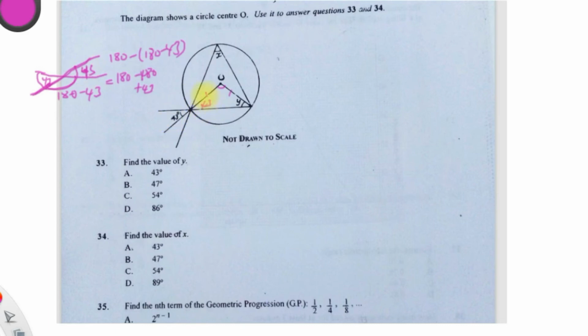So if this is 43, then y is equal to 43, because this is an isosceles triangle, and the base angles in an isosceles triangle are equal. So hence y is equal to 43. Okay, so this is the correct answer for y. Now we have to find the value of x.